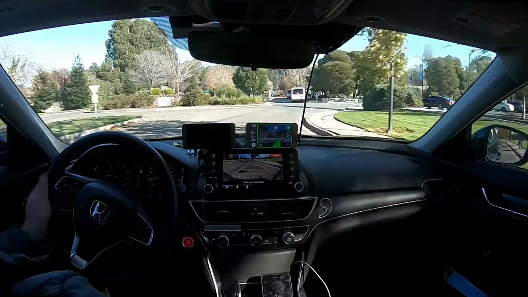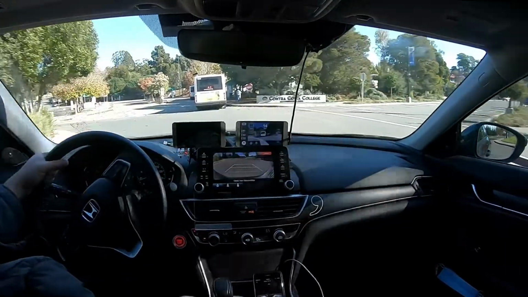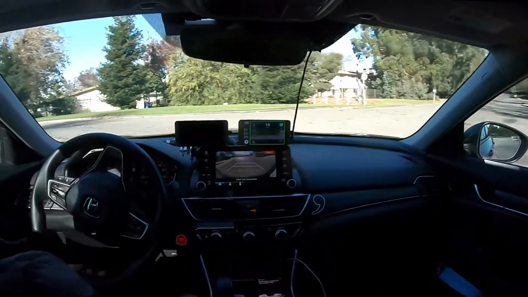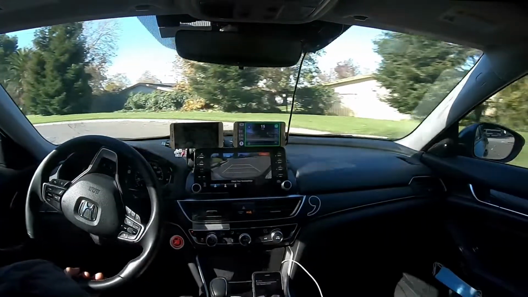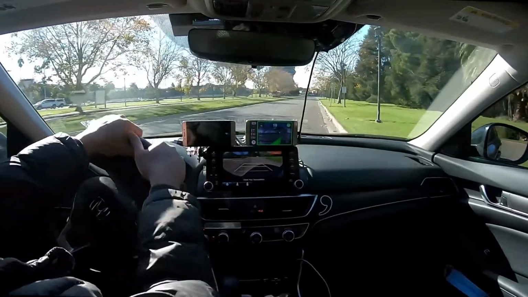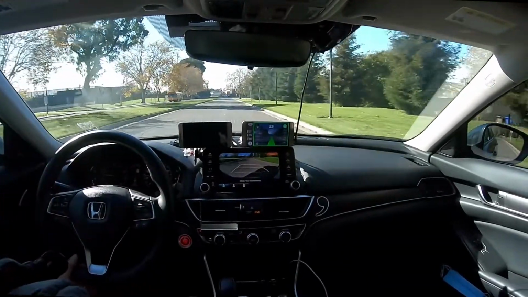Let's go around the roundabout. Okay, let's take the side street this time around. So I want to check out the parked cars. Okay, let's.